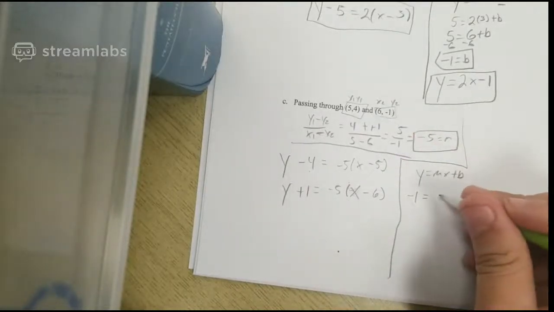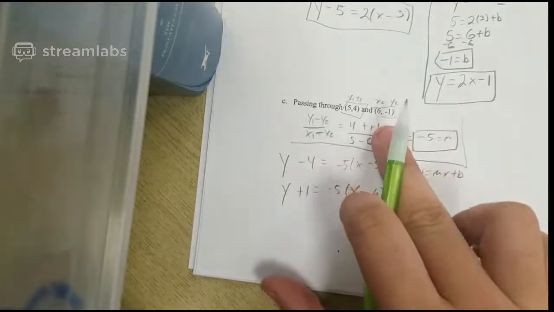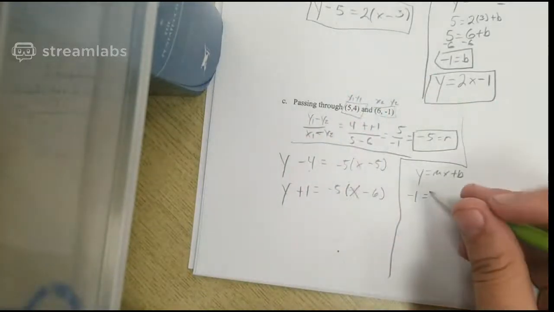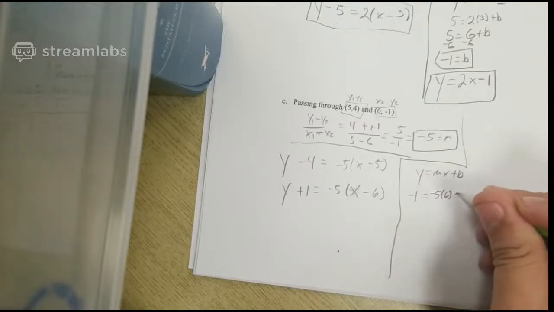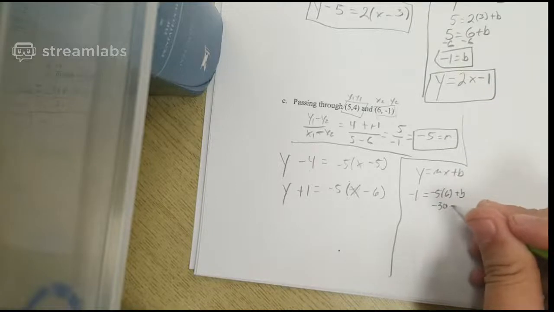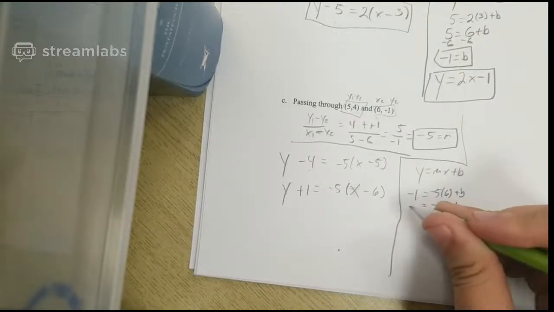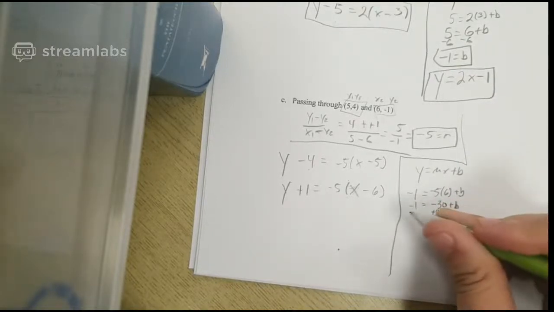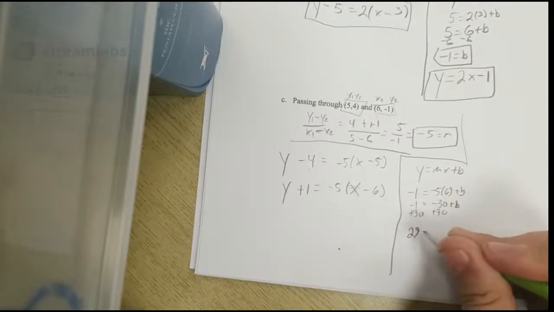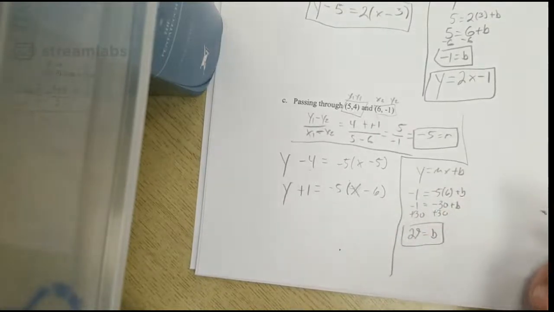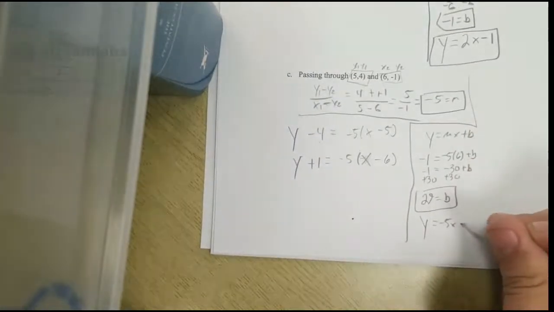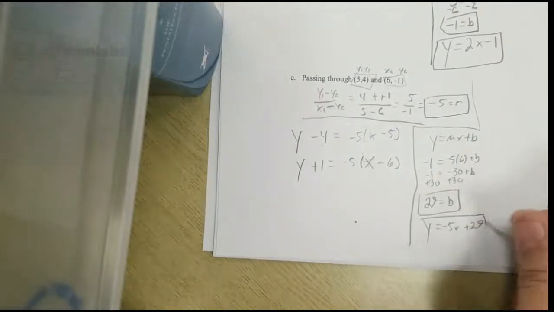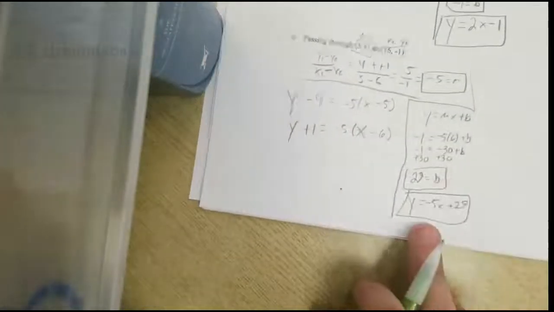Negative 1 equals, and you'll get the same answer regardless if you chose the right point or the left point. So negative 1 equals negative 5 times 6 plus b. Negative 30 plus b equals negative 1, plus 30 on both sides. 29 equals b. But we're not done. We've got to set it up as an equation. y equals negative 5x plus 29. Okay, so either this answer or these two answers are perfectly fine.